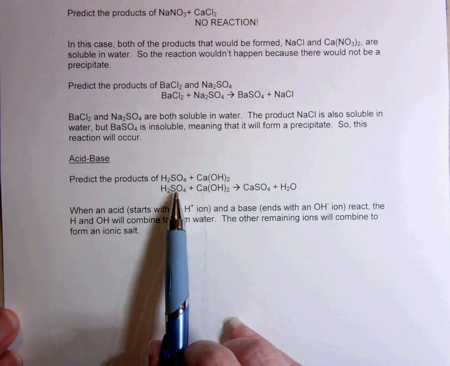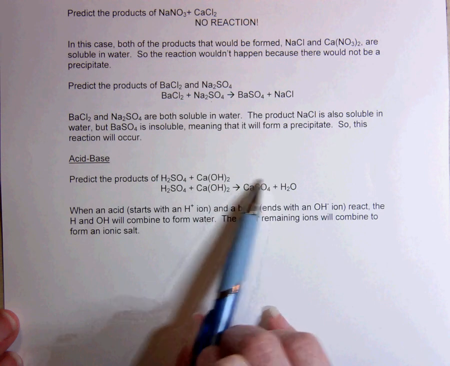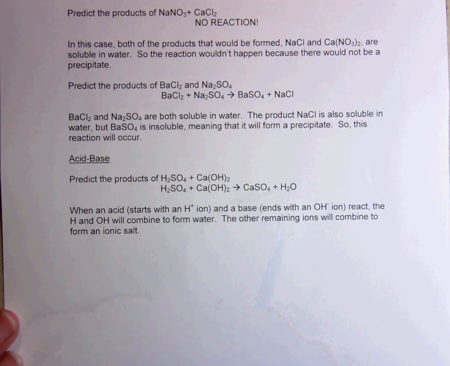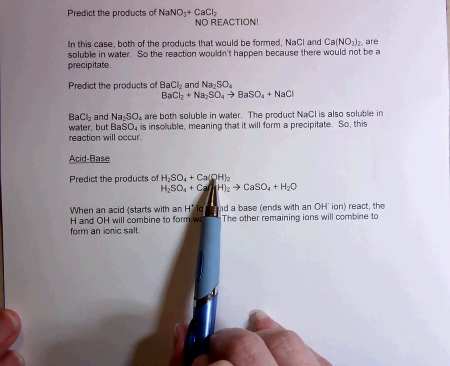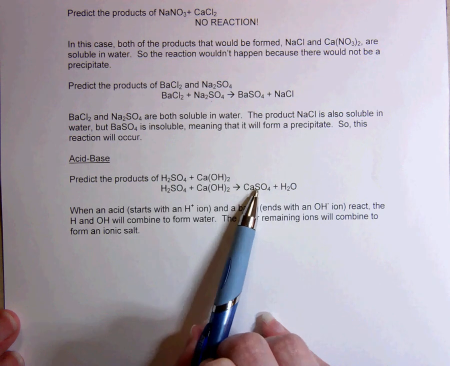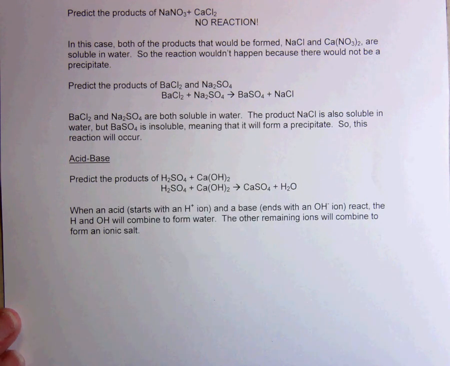And then the other parts of the acid and base will become the other compound, the salt that is formed in the neutralization reaction. So if you have an acid, starts with H, and a base, ends in OH, they react together, one of your products will be water and the other one will be the salt that forms from the other parts of the acid and base.